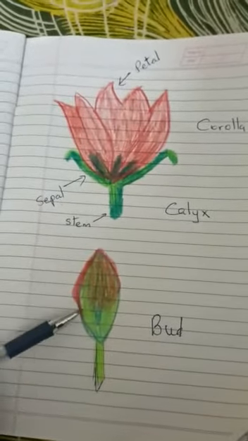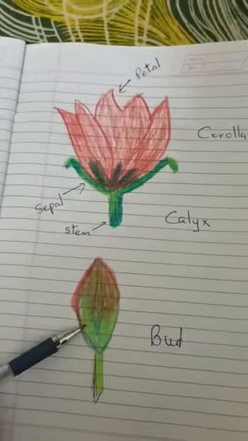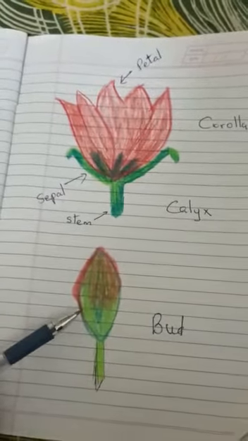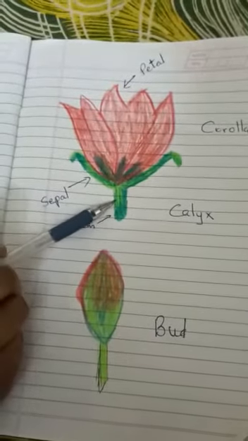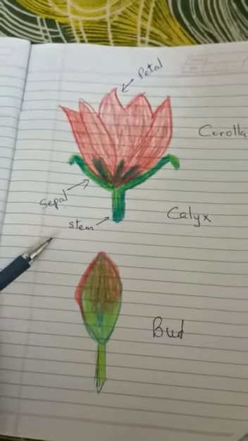Here is the flower in the bud condition. It is protecting the flower in the bud condition, that is before the flower has opened. It is green in color, therefore it also helps in photosynthesis.